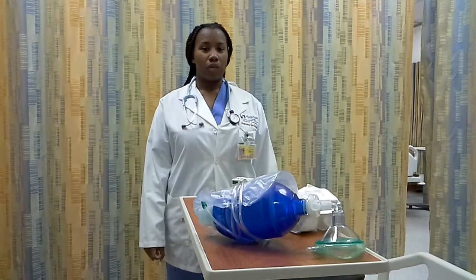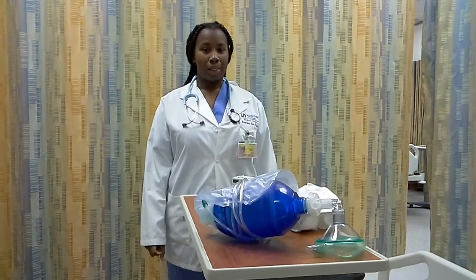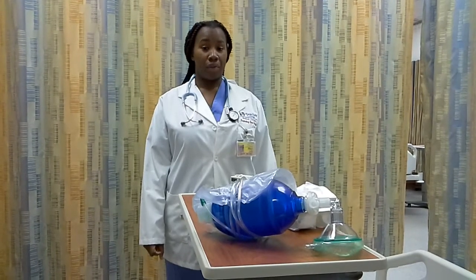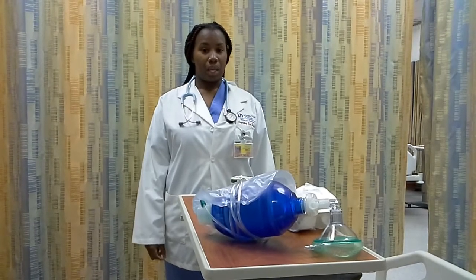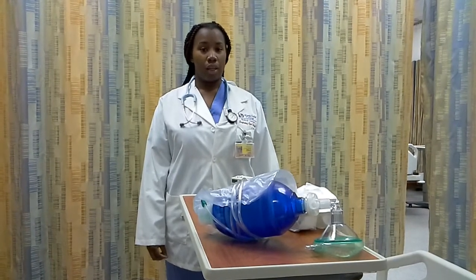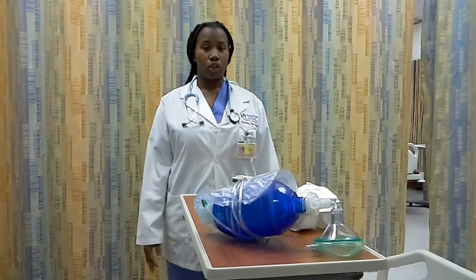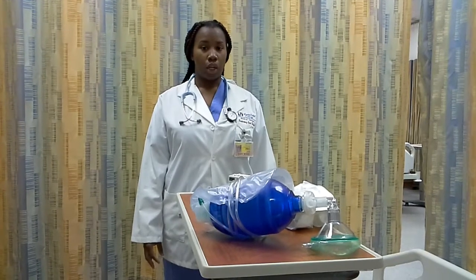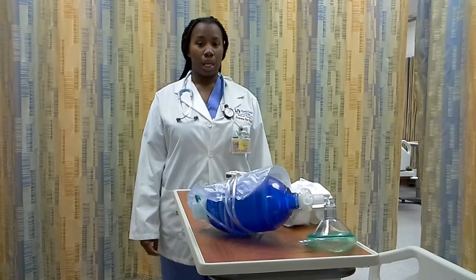The objectives of tracheostomy care are to maintain a patent airway and skin integrity, and also to prevent infection and tube displacement. The indication is any patient that has a tracheostomy tube would require tracheostomy care. The contraindication for tracheostomy care is any patient who has unstable vital signs.